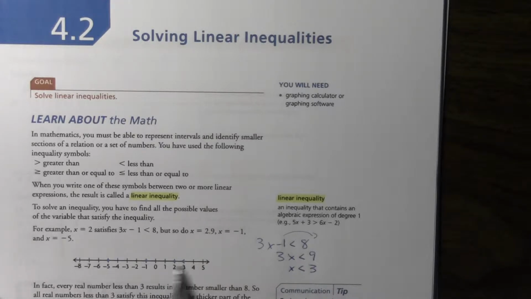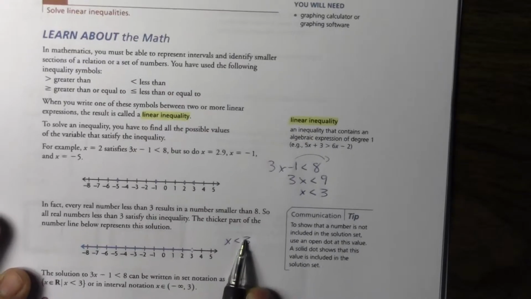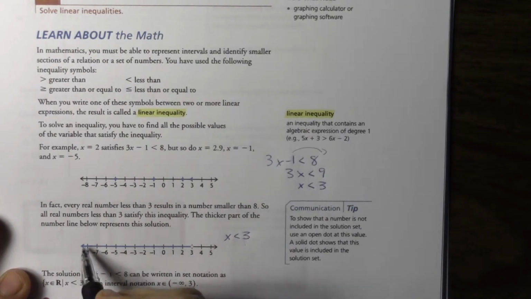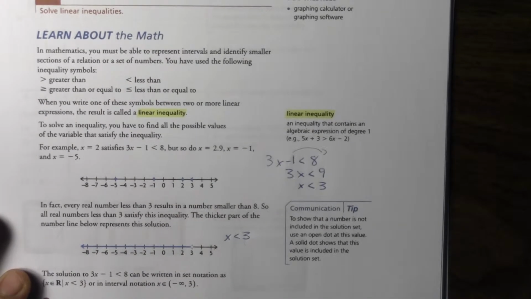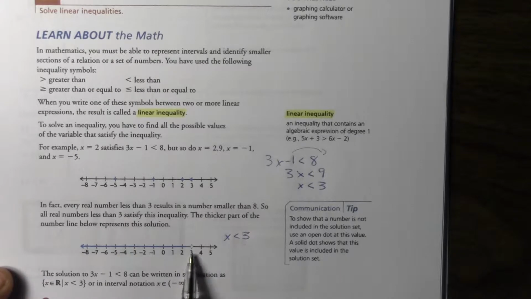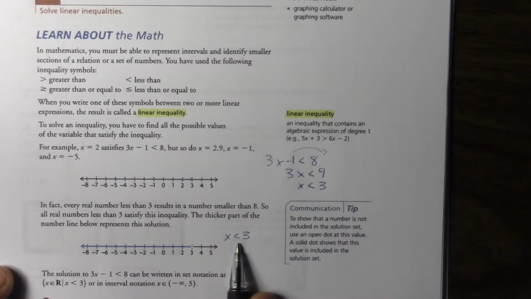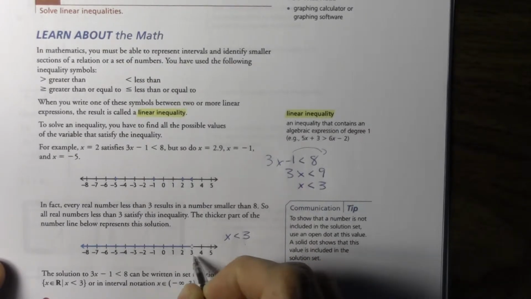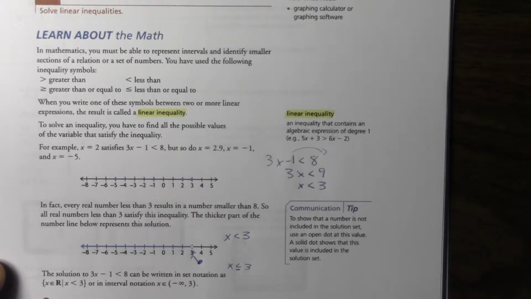This number line, we should be familiar with how to create it. Okay, this is a representation of x is less than 3. So we have an open circle around the 3, and then we have a solid line moving less than 3. Any questions about this number line and how it is a representation of this inequality? No? Okay. If I had x is less than or equal to 3, then this dot up here would be solid.